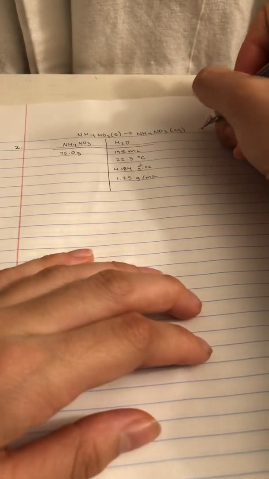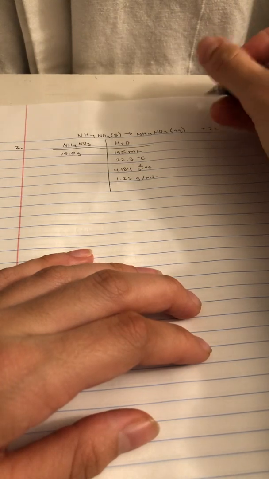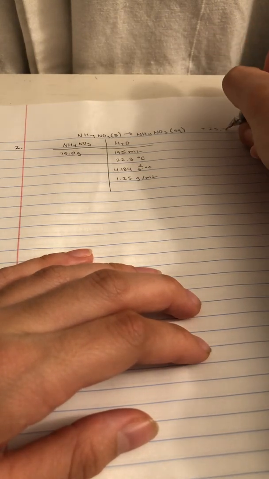Alright, and here's going to be how to do question number 2. So what I did was I put the NH4NO3 information on the left side, and then on the right side I put all of the H2O information from the word problem. And I wrote out the equation, and the delta H was plus 25.7 kilojoules.